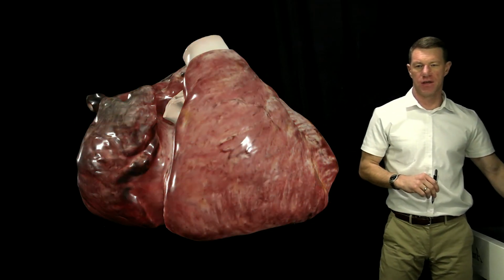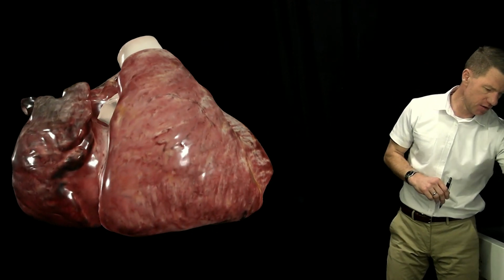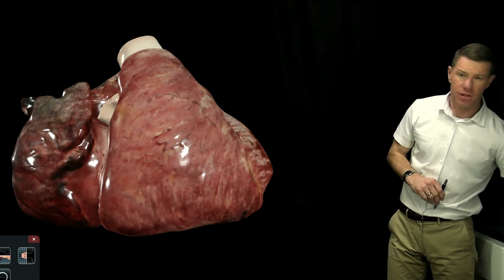All right, I want to look at some of the structures of the heart in just a little bit more detail internally. So to do that, I'm going to make a slice.